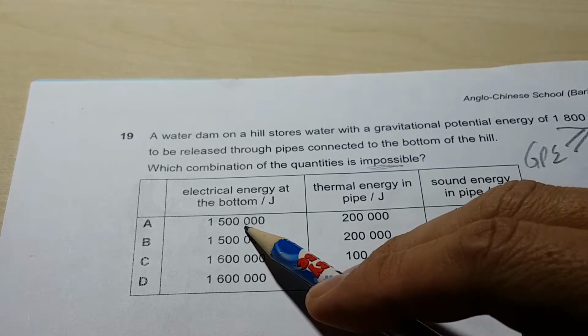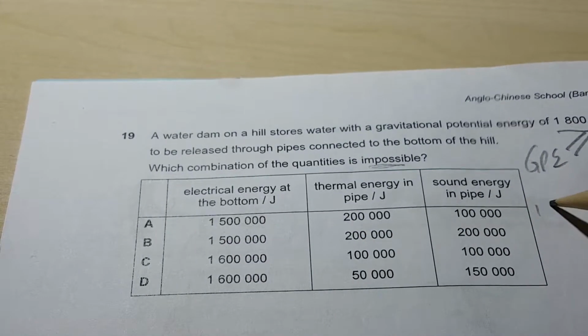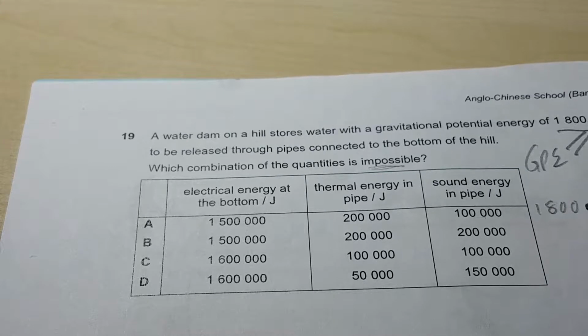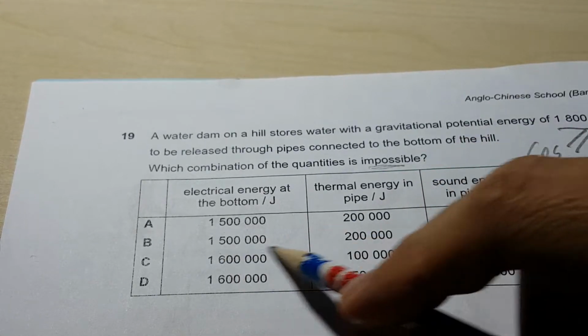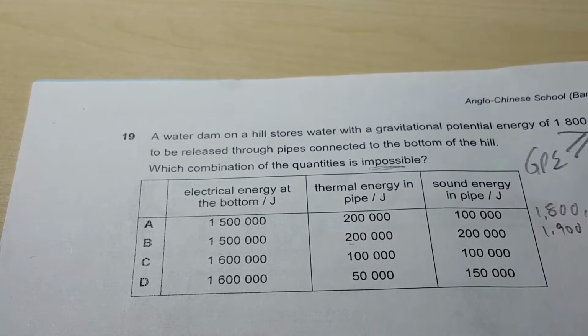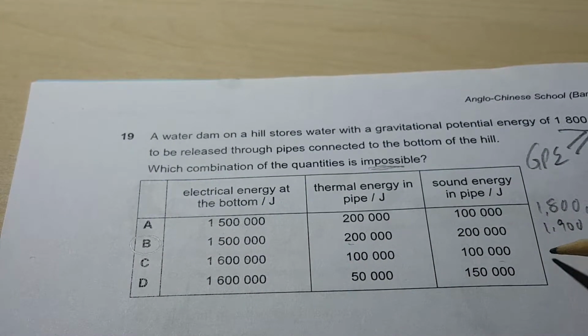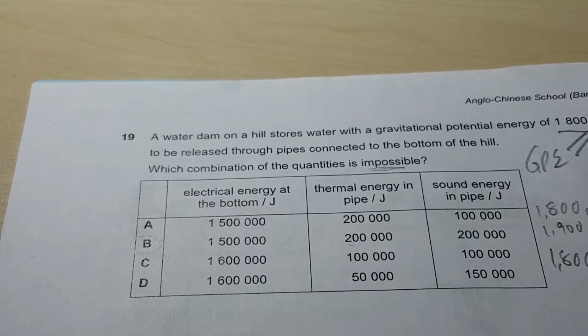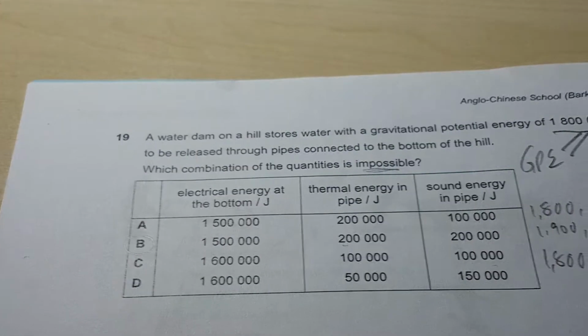So what if I were to add all this? 1.5 million plus this, I get 1.8 million, right? Joule. So this one is possible. This one, 1.9 million joule. This one impossible. So this is the answer, right? So what about this one? This is all 1.8. This is 1.8. So 1.8 million joules. So this one all can. So answer has to be B.